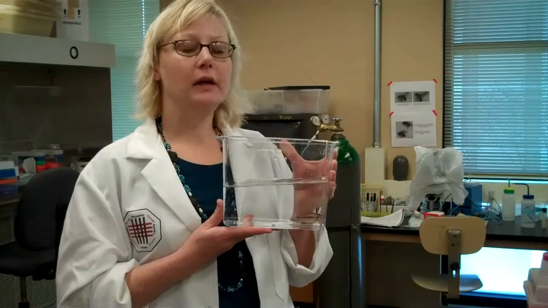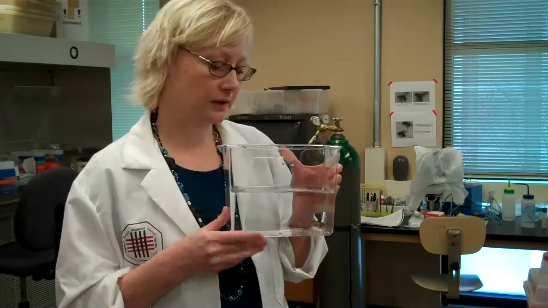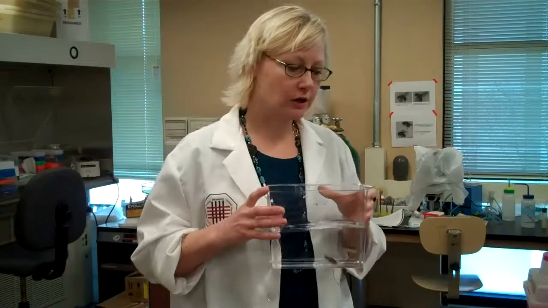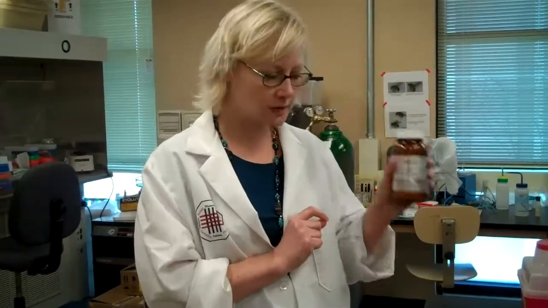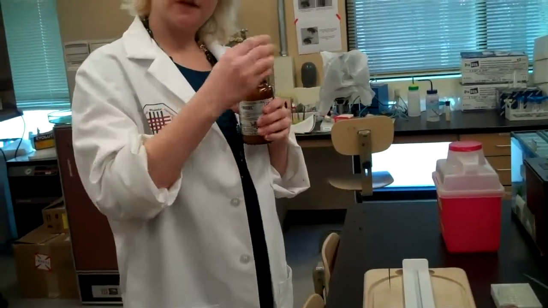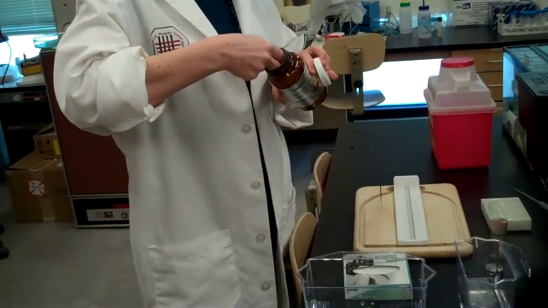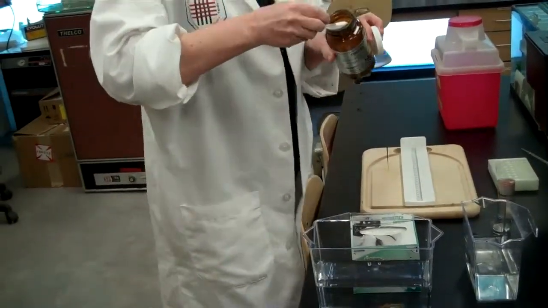One of the things that we look at is carbon and nitrogen values in the blood, and that tells us information about their diet and how they're using their food in the environment that they're in. So we have two fish here, and we're going to anesthetize them using a chemical called Finquel, or MS-222, and I just place a little bit of this powder into some dechlorinated water.